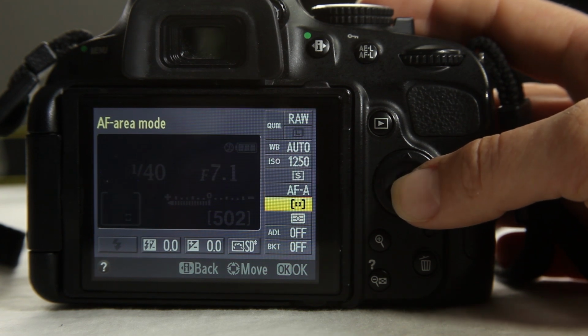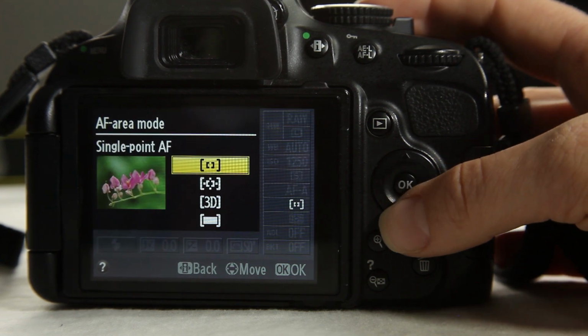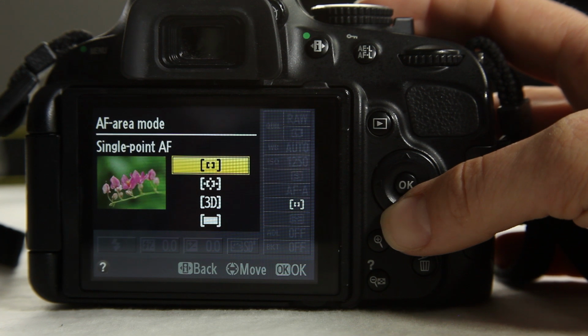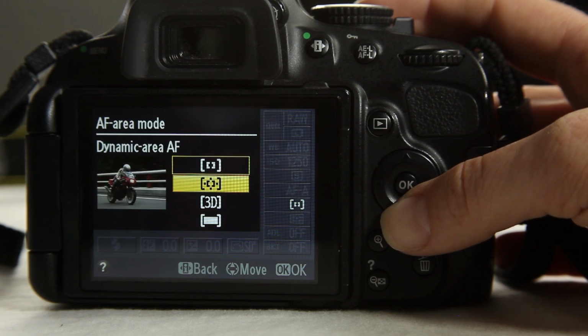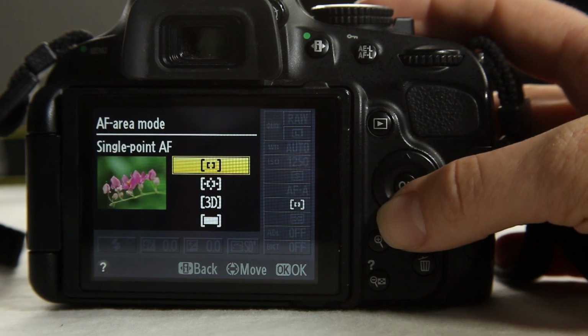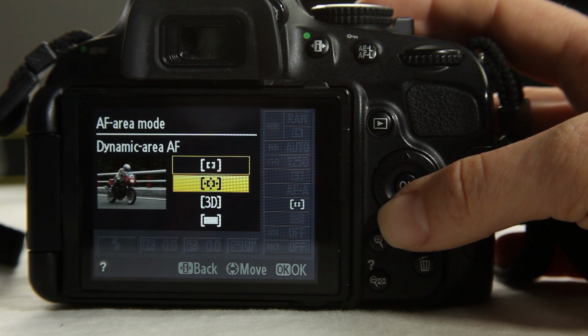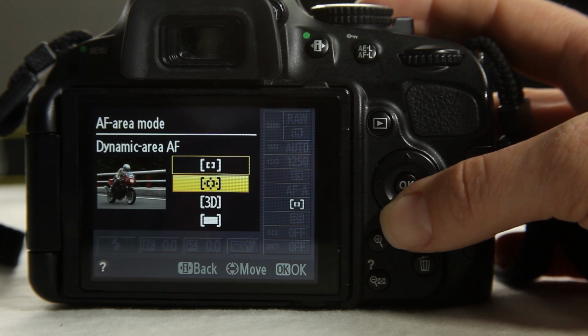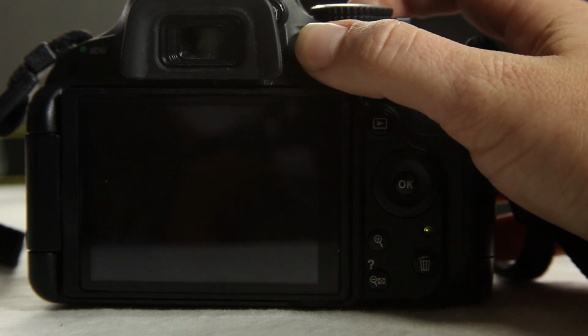So then you also have different autofocus modes. You have your single point autofocus where you can move it around to those 11 different points and it'll automatically focus there for you. And then a dynamic area focus where you'll pick a point, and then the points around that point will be included as possible focus options as well. It can be helpful for moving objects.